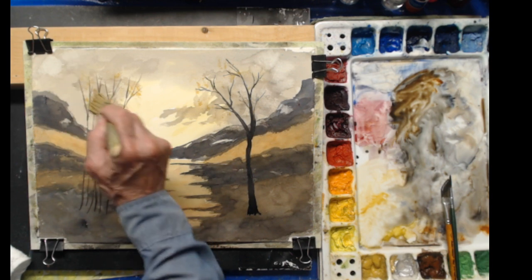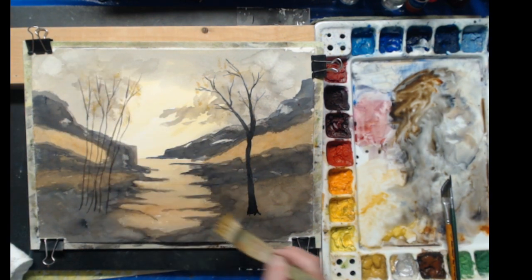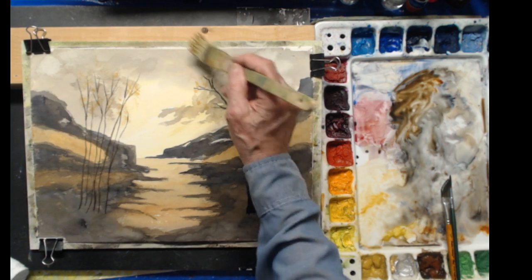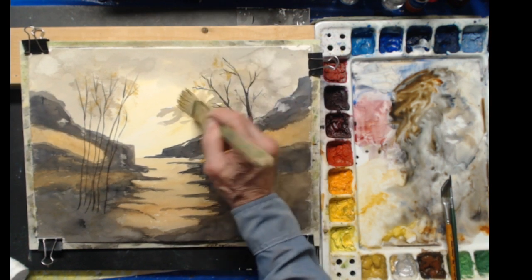Real dry brush, really dry. Just hitting the paper with the brush, scraping it on the top, transferring the paint.